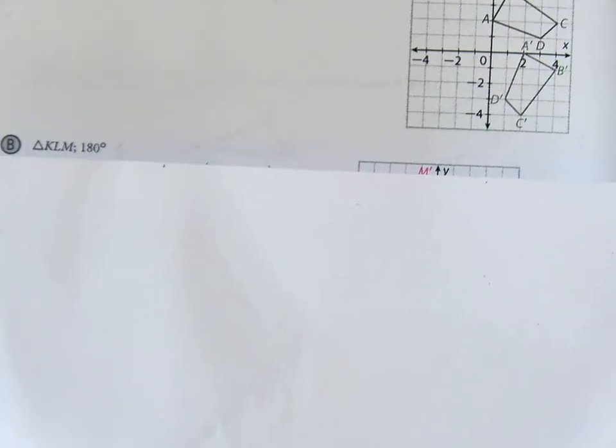Okay, so B, rotate triangle KLM by 180 degrees. So go back to the rule. What should be happening to both your x and y of each point? So you list your ordered pairs, list the rule, apply the rule, and then plot your new points. Okay, pause the video and try to do B on your own as much as possible.